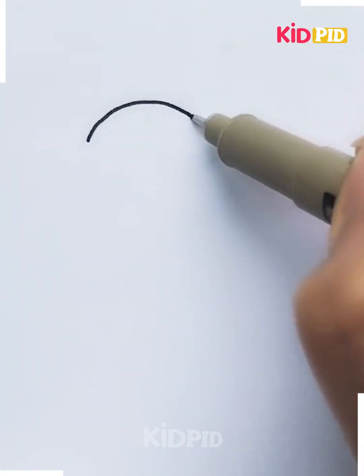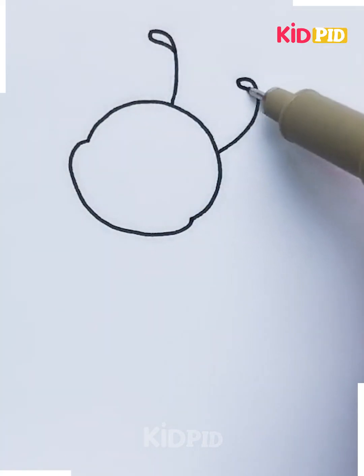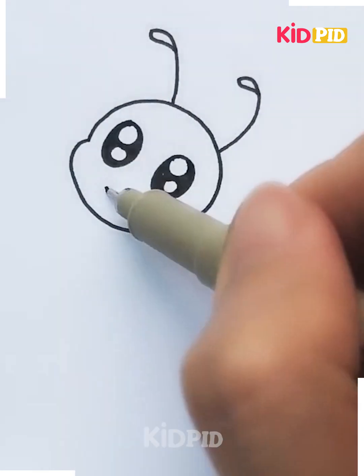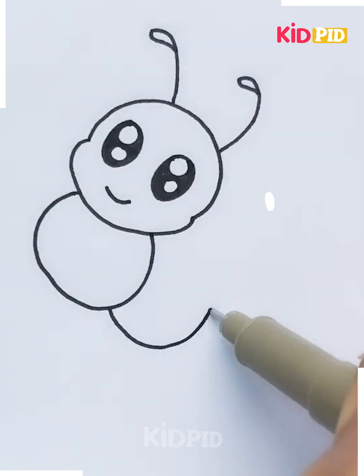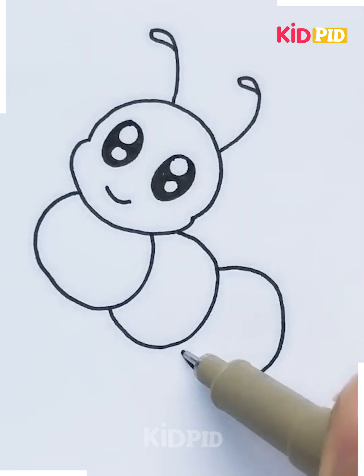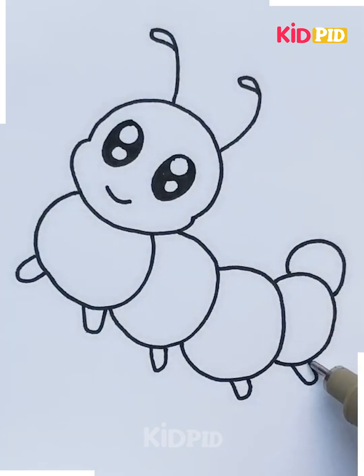The next thing we are gonna continue drawing is a bee. We're gonna first start drawing the bee's face, which has sparkling eyes and a small smiling face, and its body is basically round in shape. We are gonna draw 5 rounds, and it has tiny legs.